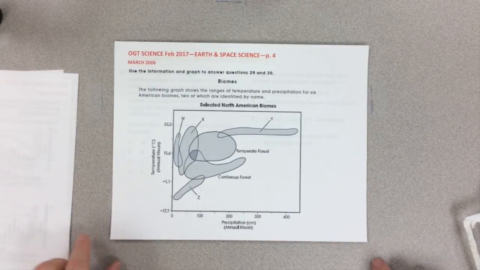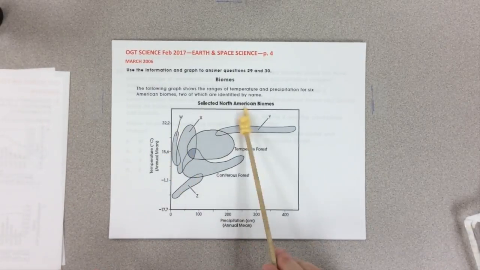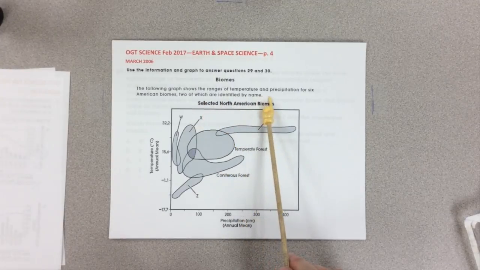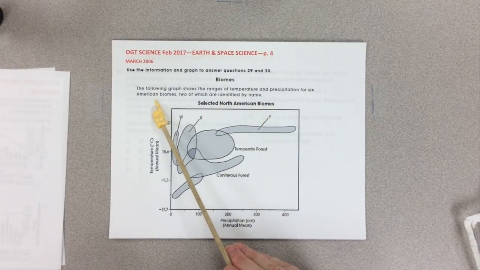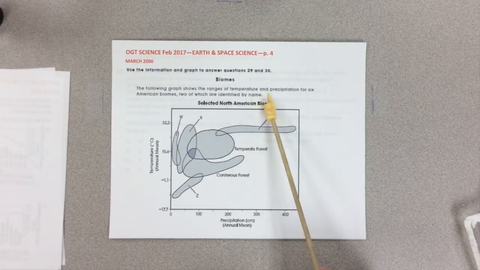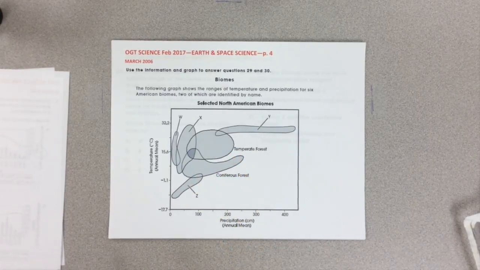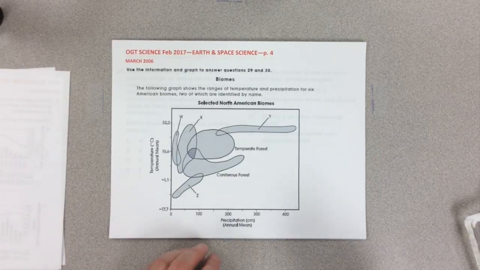Okay, some more information about climates, etc. These are some biomes. The following graph shows the ranges of temperature and precipitation for 6 American biomes, 2 of which are identified by name. So they only identified 2 of them by name. This one here is the temperate forest, and this one here is the coniferous forest. And so these are some other biomes that we have here in America.